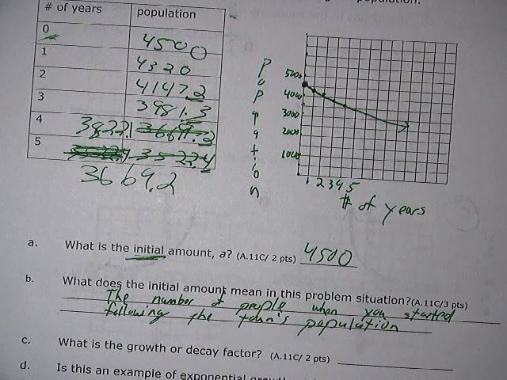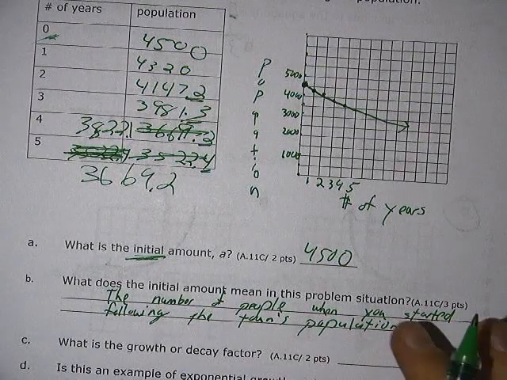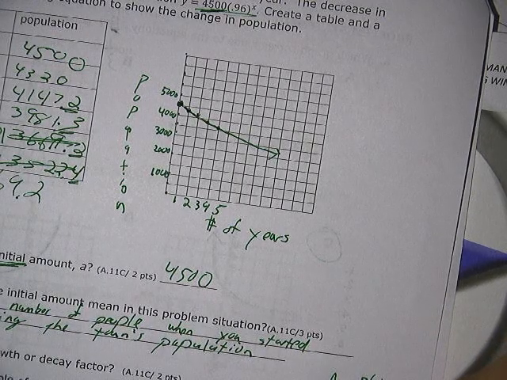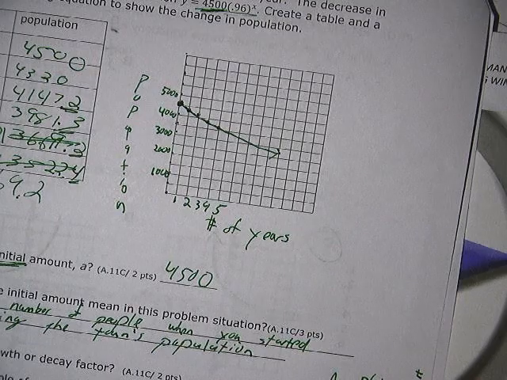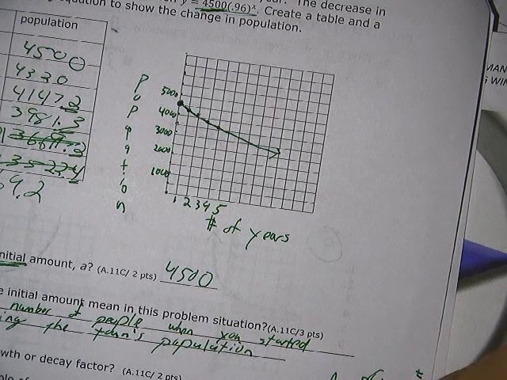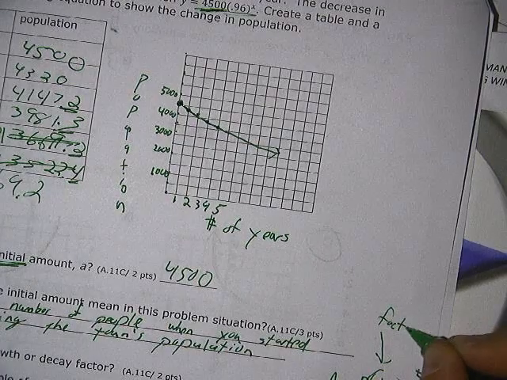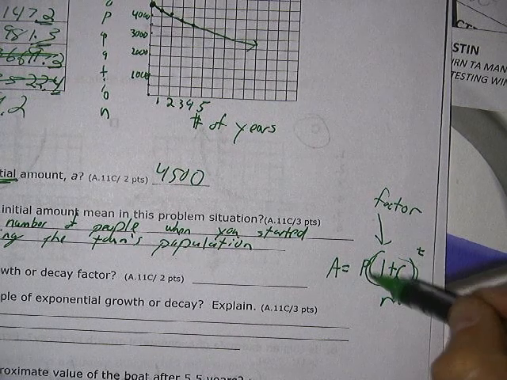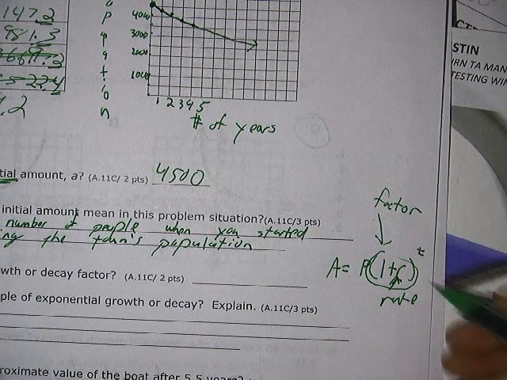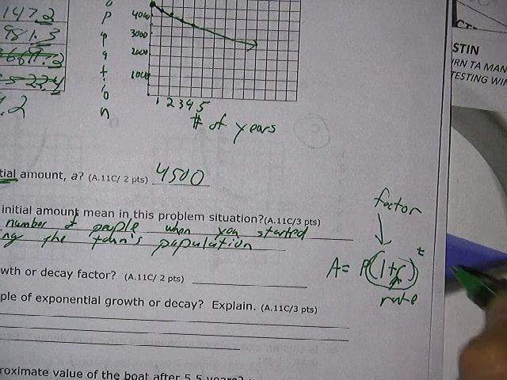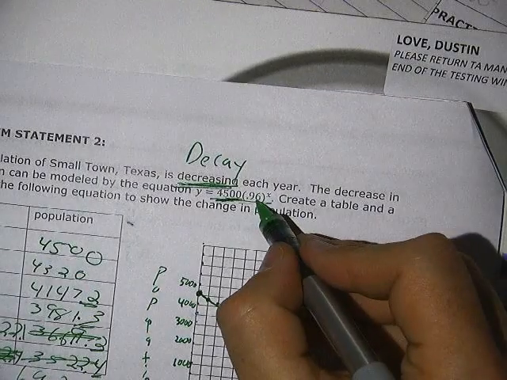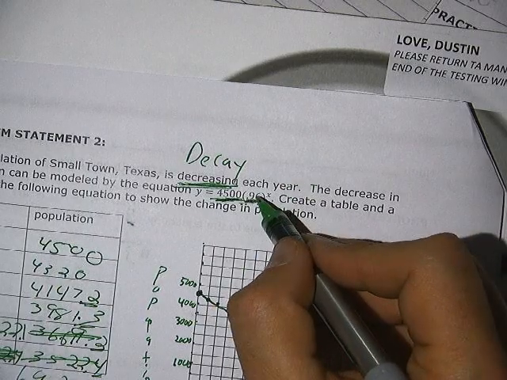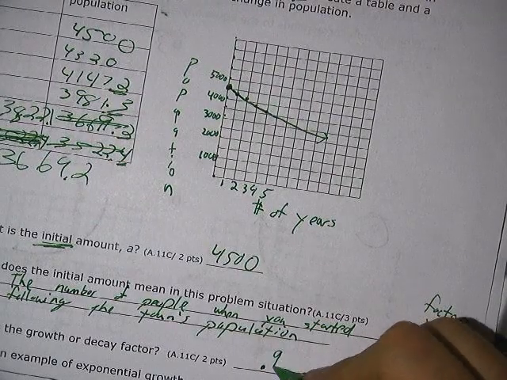All right, what is the growth or decay factor? Now, we talked about in our equations that it was A equals P times 1 plus R to the T. This R is the rate. The whole thing, 1 plus R, is the factor. Which means that this thing underneath the exponent is the growth factor. Well, not growth factor. In this case, it's decay factor. 0.96 is what's underneath the exponent. So the decay factor is 0.96.